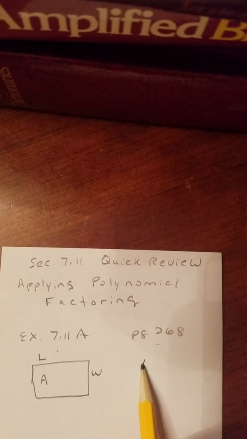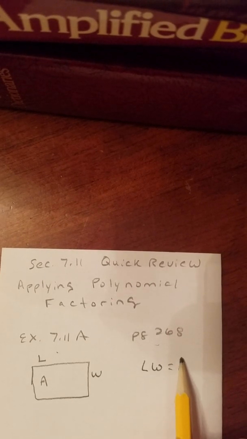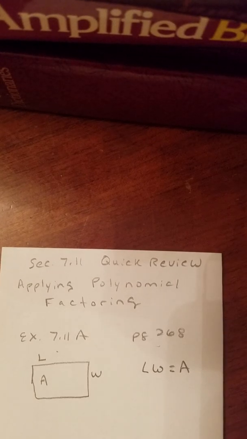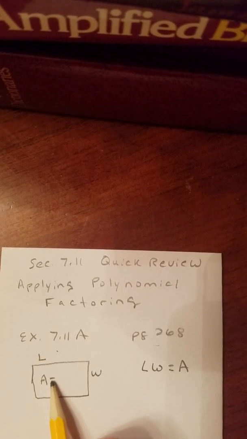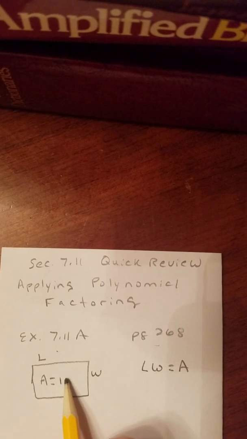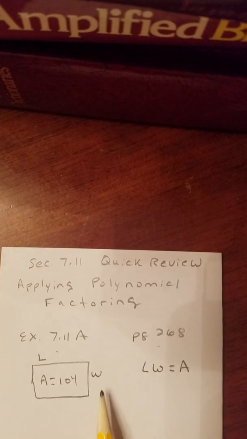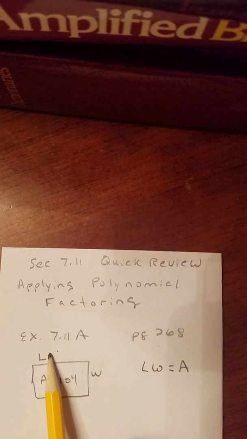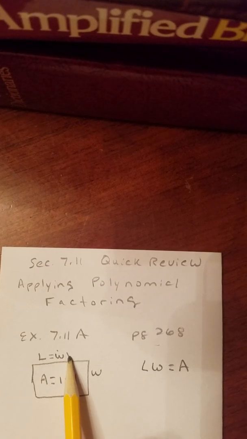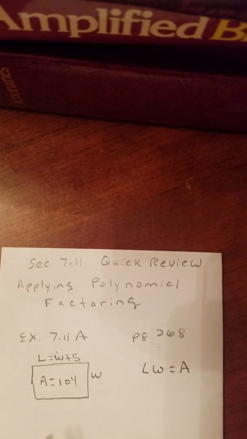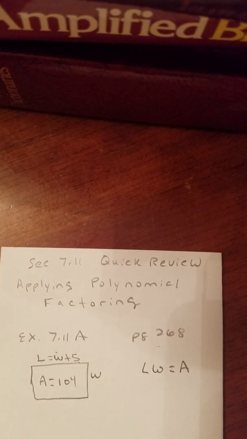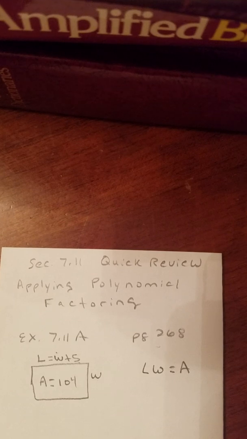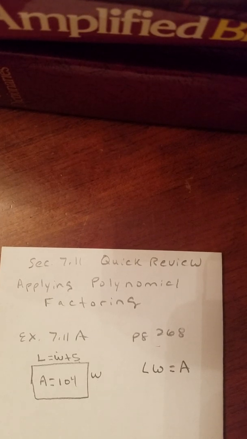So we know that length times width equals area of a rectangle. It tells you that the area of the rectangle is 104. We're going to let W represent the width. And it tells you that the length equals 5 more than the width. So here's our representations of the information that was given to us. And then it says find the dimensions.